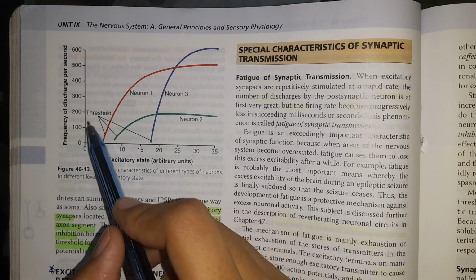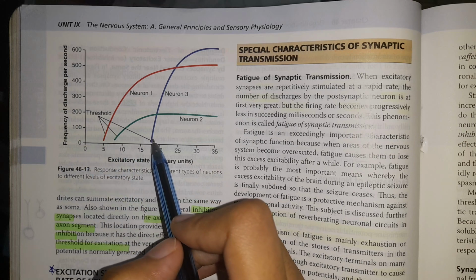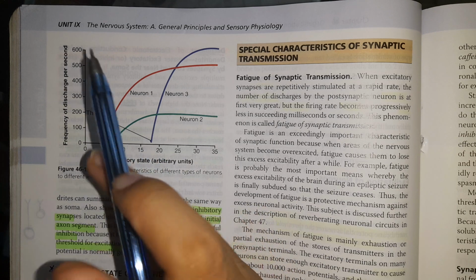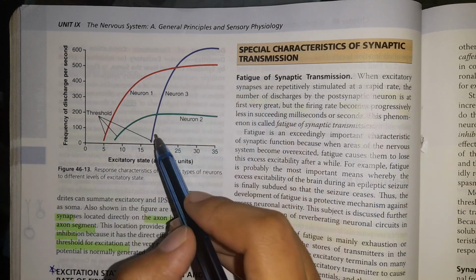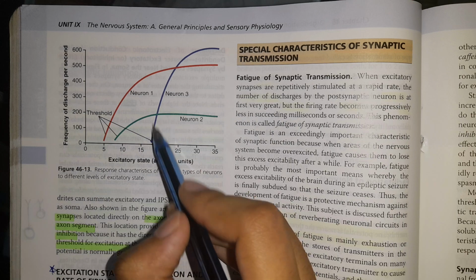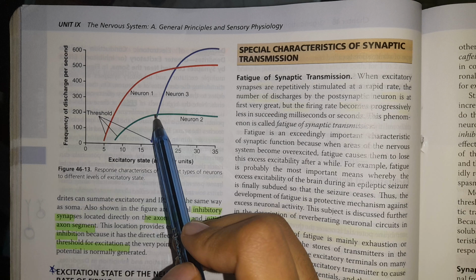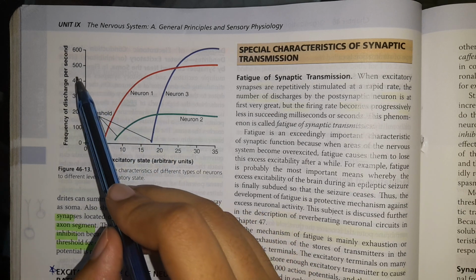Whenever the neuron has a high threshold, it means a lot of signals are required for it to reach the threshold, and when it reaches the threshold and starts firing, a large number of positive signals are there, and these will fire simultaneously, as a result of which maximum frequency will be reached. As we can see in neuron number 3, it has a high threshold, but its maximum frequency is also higher.